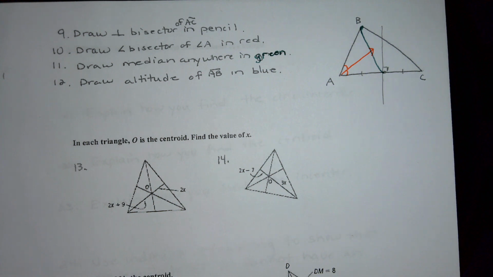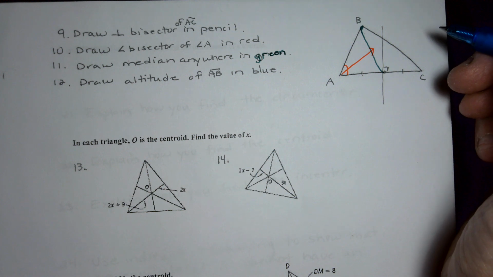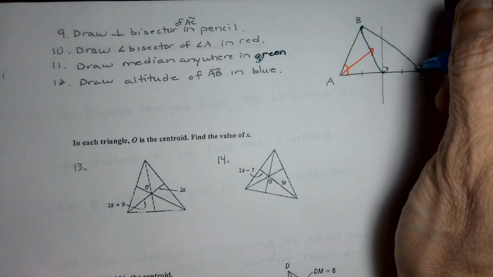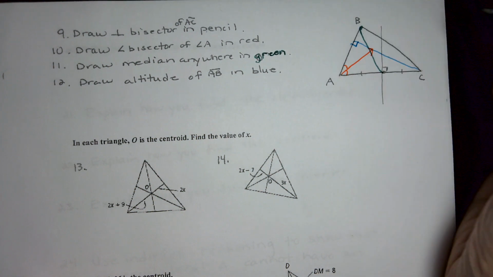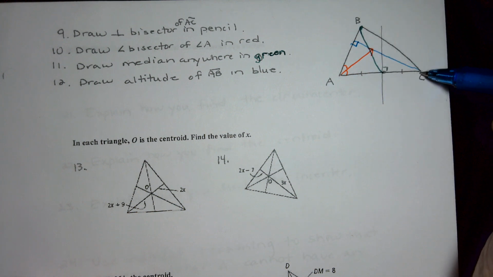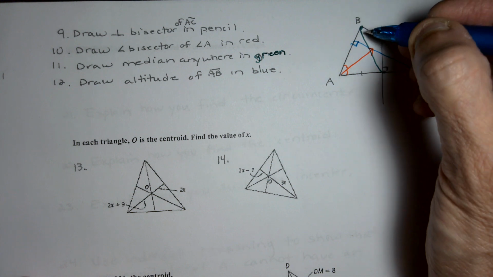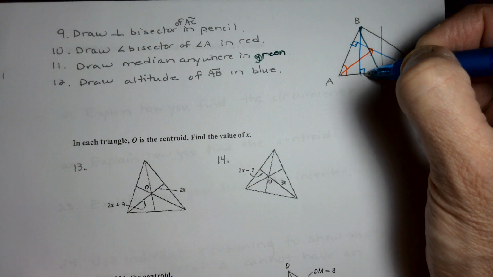And draw the altitude of AB in blue. So go AB. So the altitude is going to go straight such that it's perpendicular. So I'm not trying to hit a midpoint here. I'm just trying to make sure that when I leave this vertex, it hits it perpendicularly. If I went from here, I could have gone straight down here. That's also an altitude.